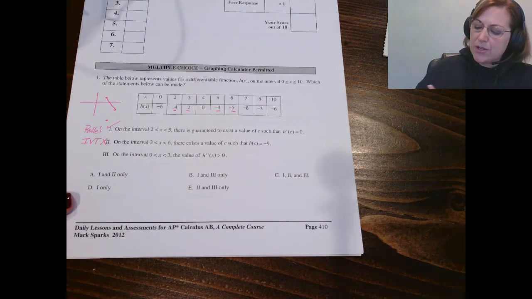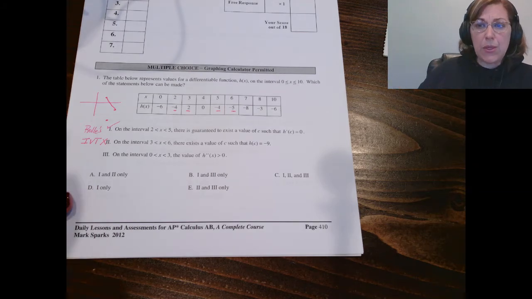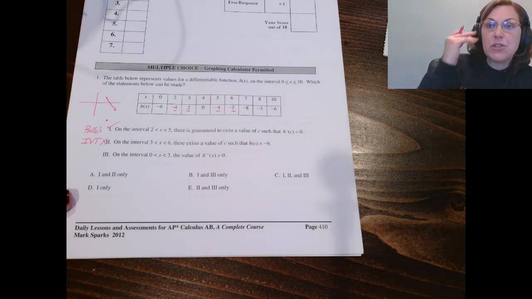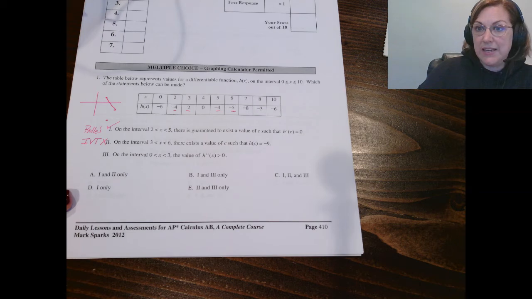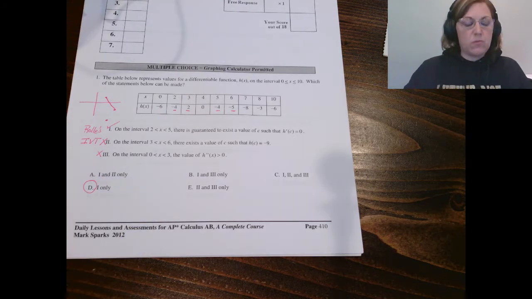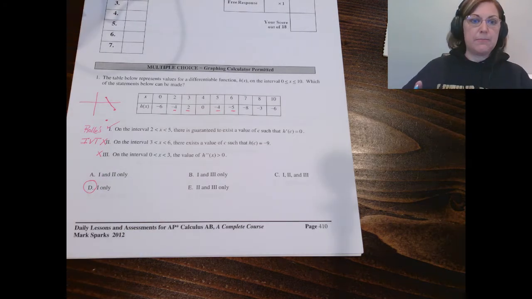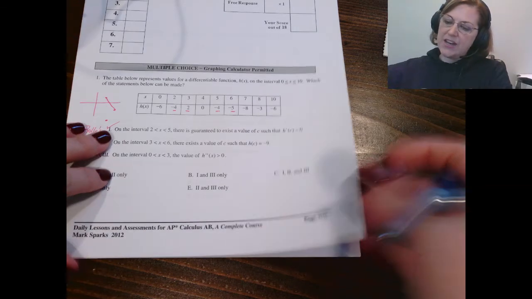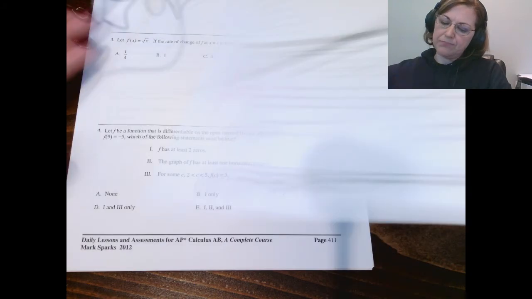And then number 3 says on the interval from 0 to 3, can we say that the second derivative is positive? That would mean that we would need to be able to guarantee that the first derivative is increasing the entire time. I can't guarantee that based on all of the information I have here, and that's why only number 1 can be my answer choice. Okay, let's switch over then. We'll look at another multiple choice question.